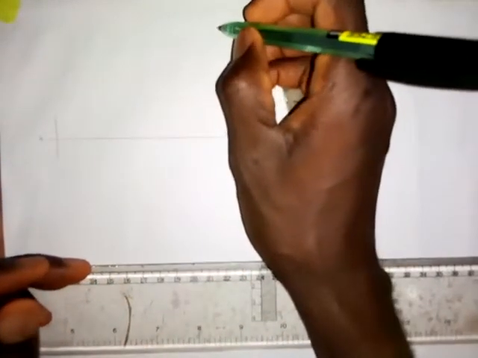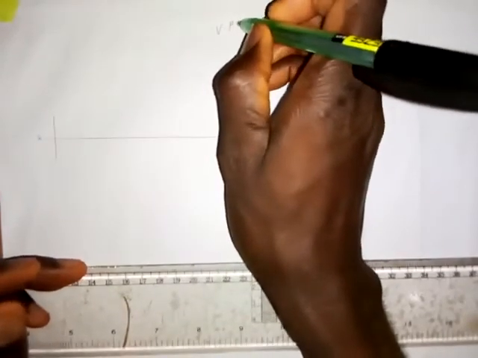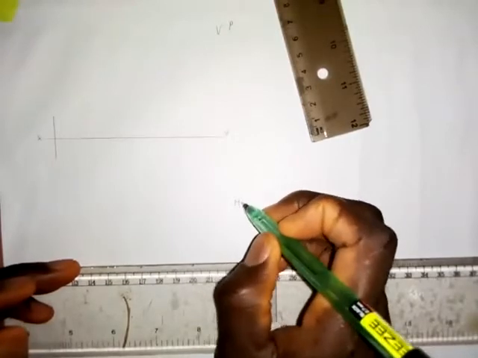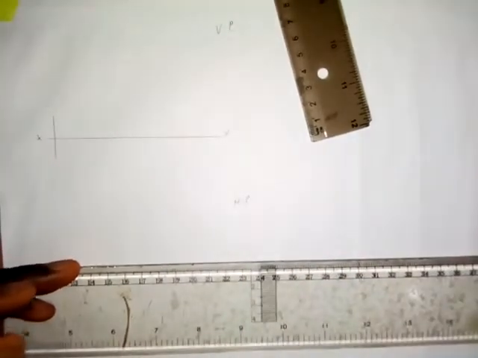So let me show you what we have here. This is my vertical plane, and this is my horizontal plane. I believe you still remember this.